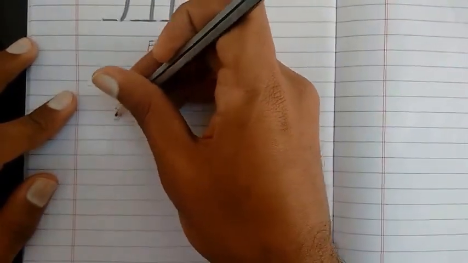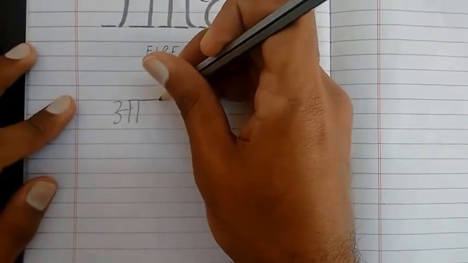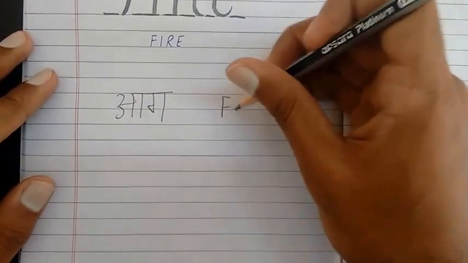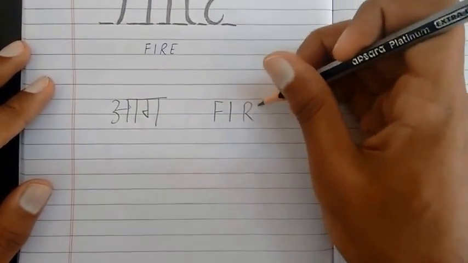Let us say that I have to design this ambigram again using this word aag and fire.